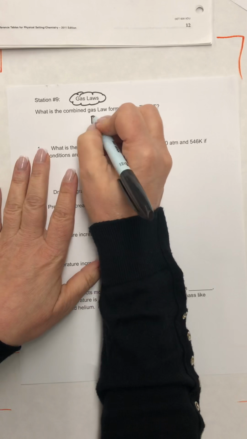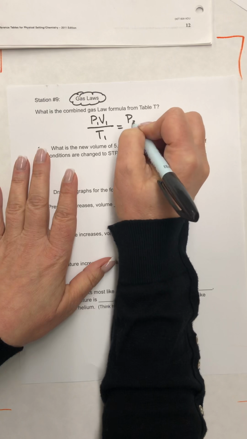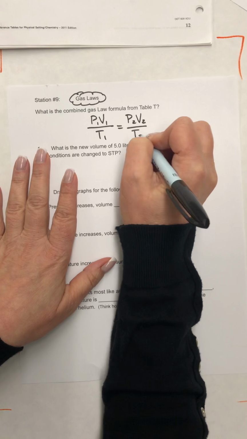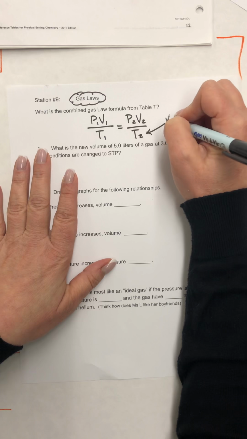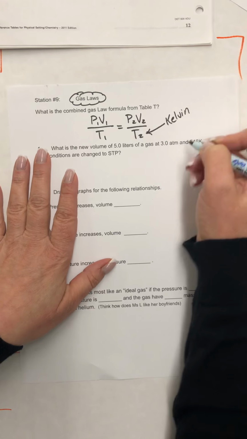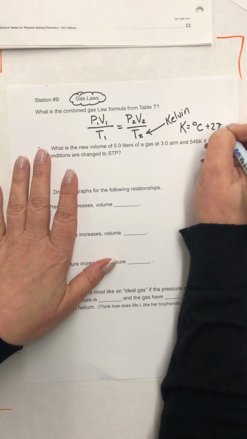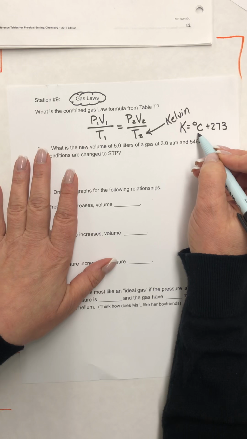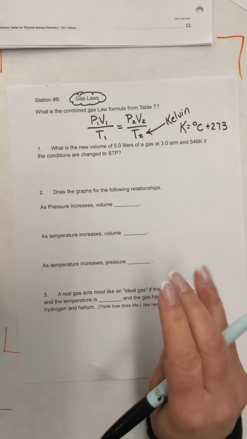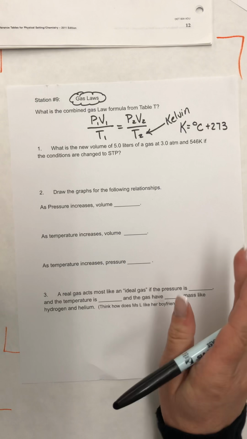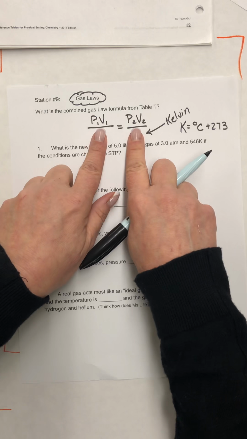The combined gas law is P1V1 over T1 is equal to P2V2 over T2. The key thing that you need to remember here is the temperature must be in Kelvin. So you may have to use this formula: Kelvin is equal to degrees Celsius plus 273. If you're given a temperature in Celsius, you have to convert it to Kelvin in order to put it into the formula.